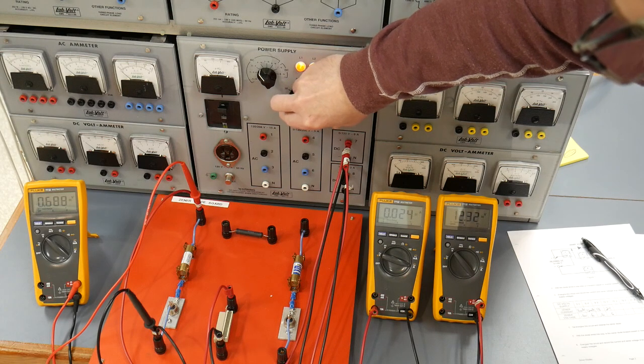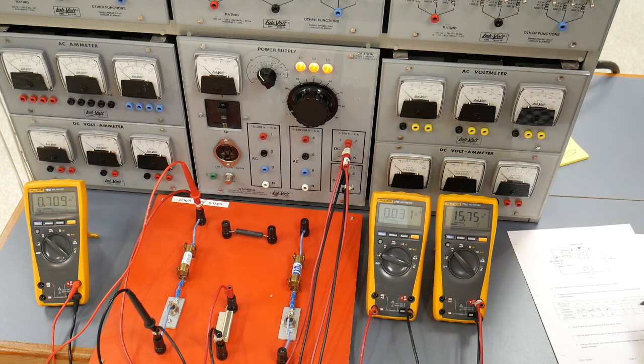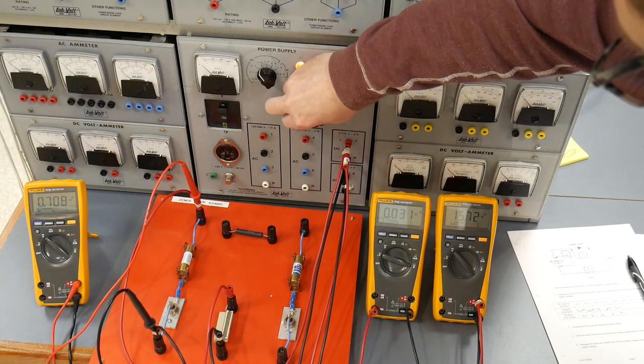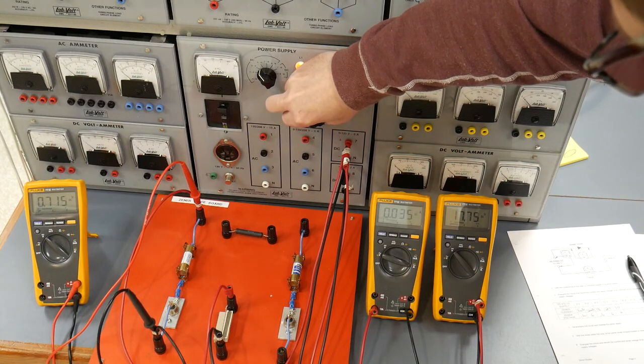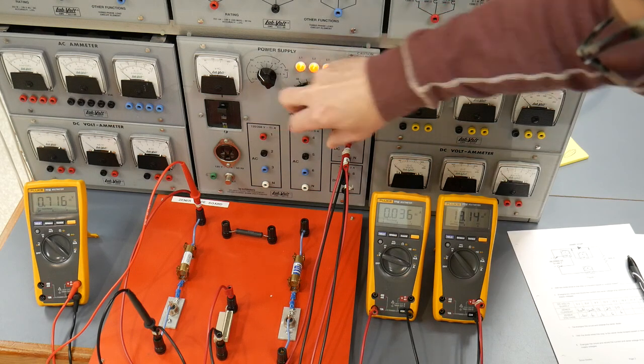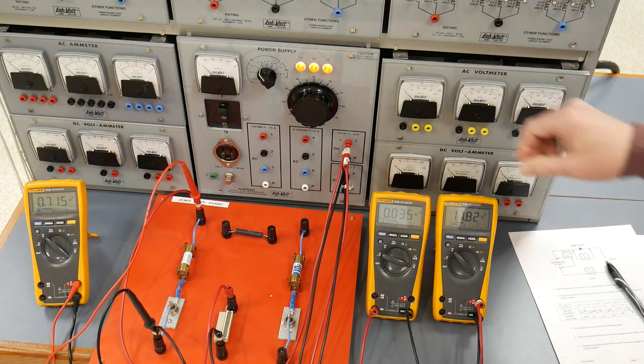Wow, big jump. Sorry. We're about 30 milliamps, still our 0.6. Oh, actually we're up about 0.7 now. And then we are going to 18 volts. And we are 0.036 or 36 milliamps. And still our 0.7 over there now.